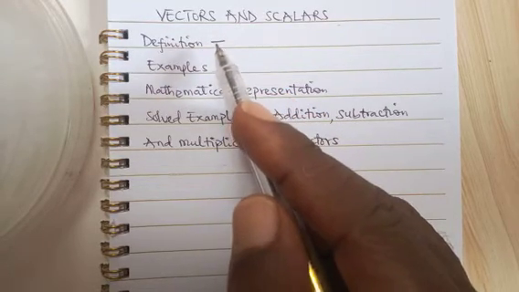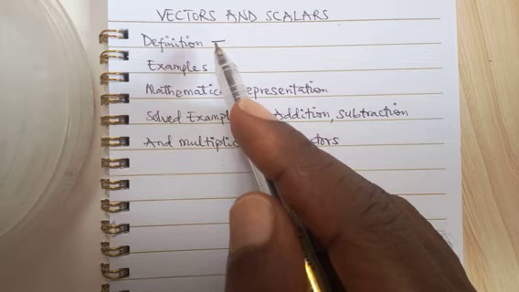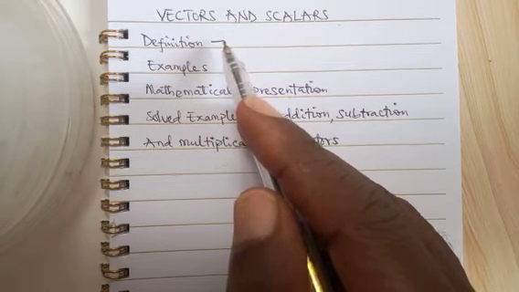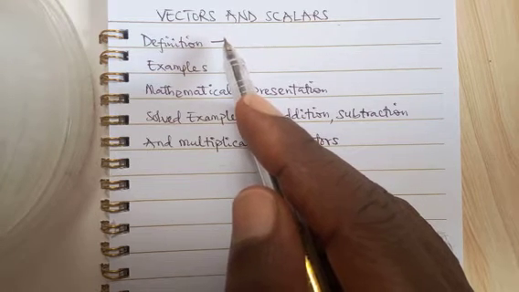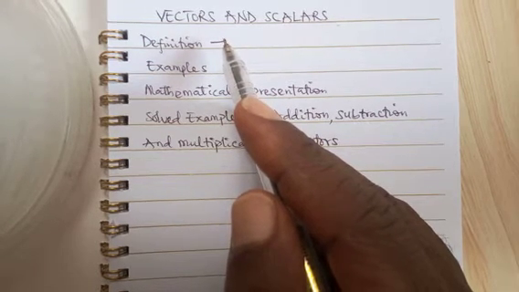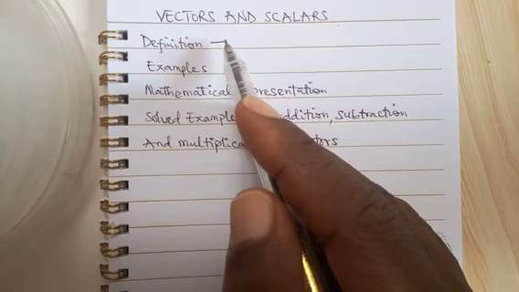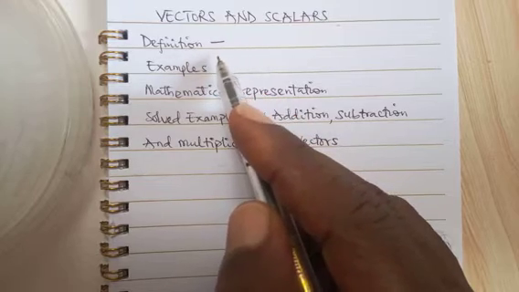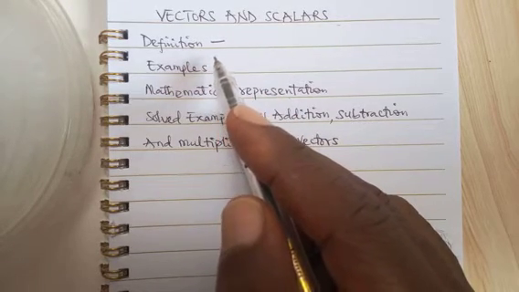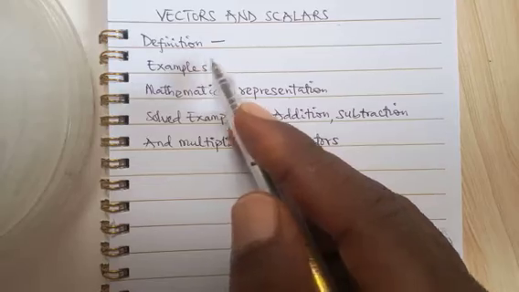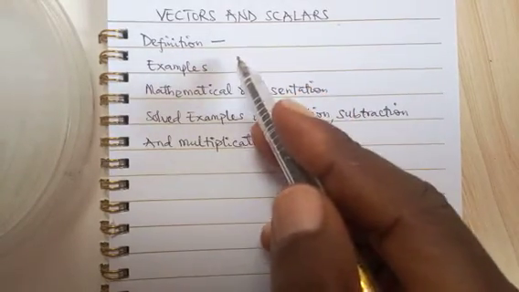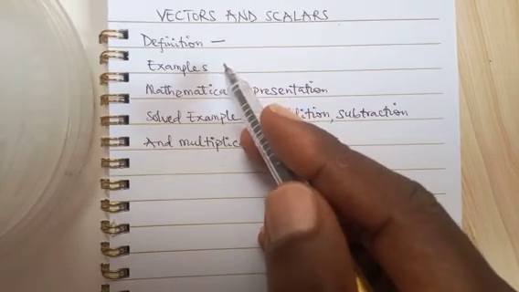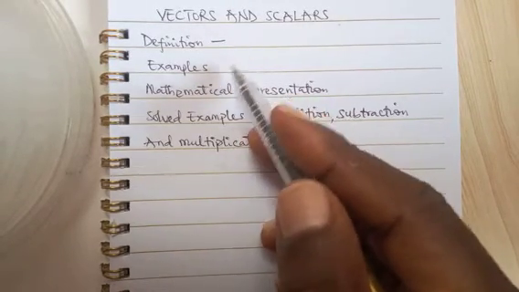Now, let's look at vectors. Vectors, on the other hand, are quantities that have both magnitude and direction. Examples of vectors are displacement, velocity, momentum, acceleration, pressure, impulse, force, moment, flux, field, that's electric field, gravitational field, magnetic field, etc.